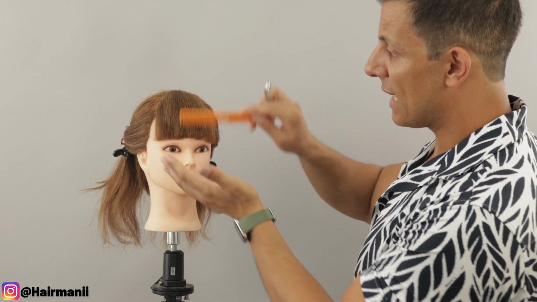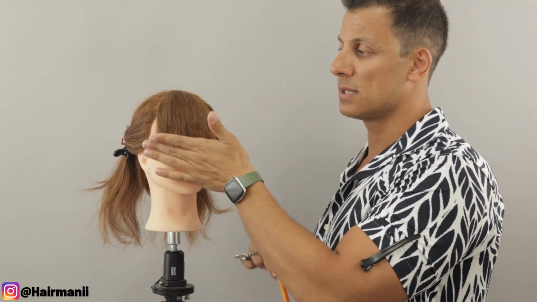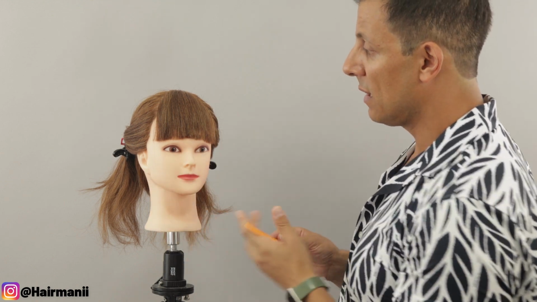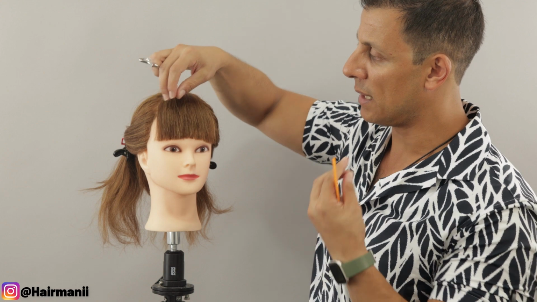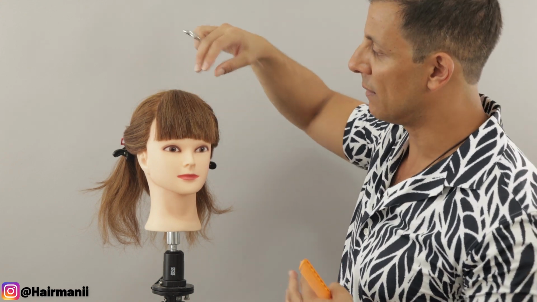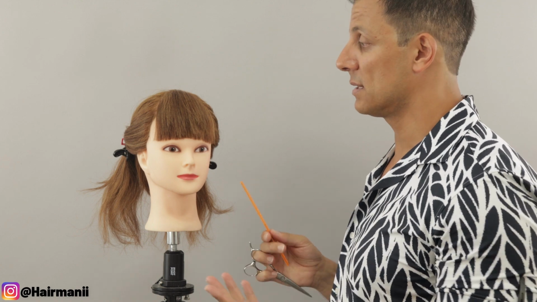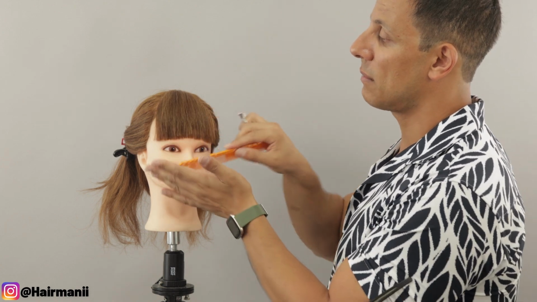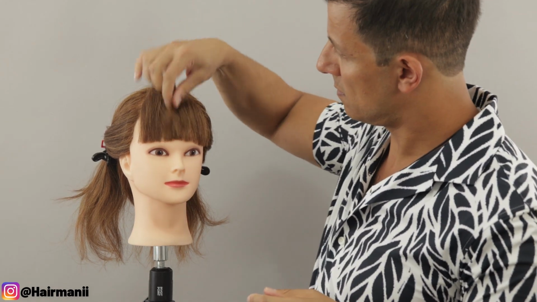And now if you want to style it, it's just a classic look, kind of. You can put some products and just make it straight, flat, blunt. But now on the hairline here, it's more of a break, you know, not very thick, heavy. And as I said, the thick heavy look is nice too, but if you want to create some layers and add more movement, I showed you the technique. And now we have a more versatile fringe.